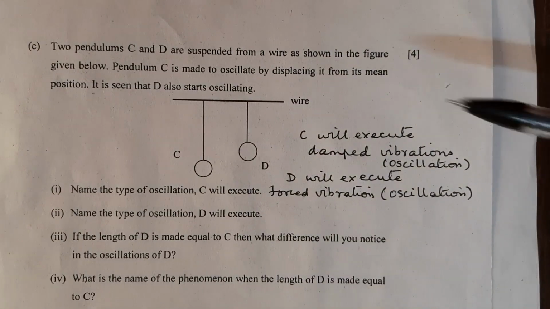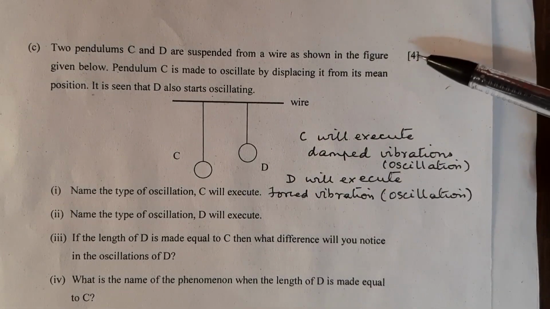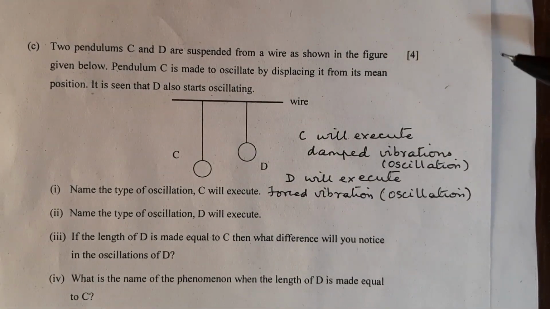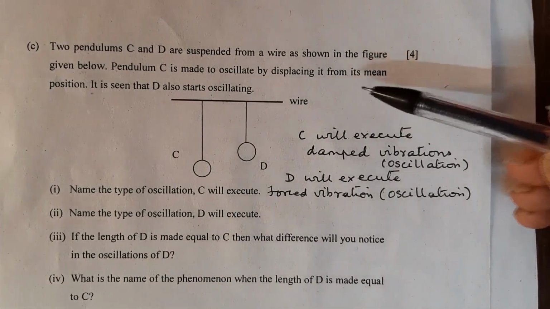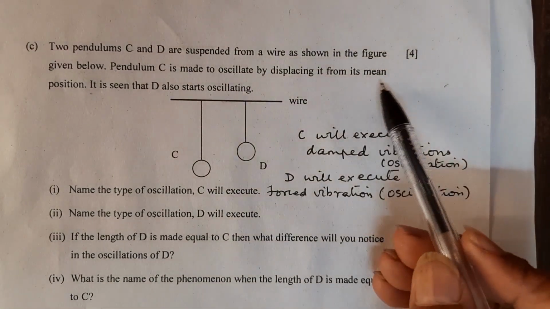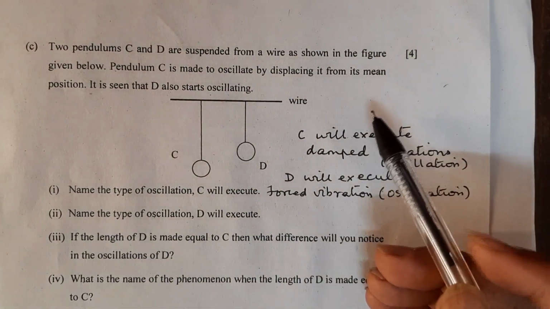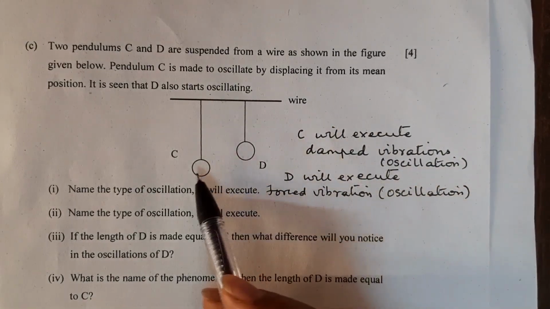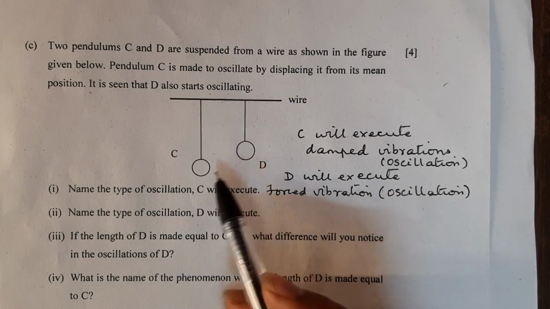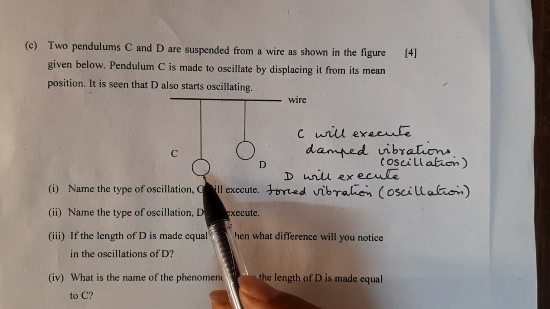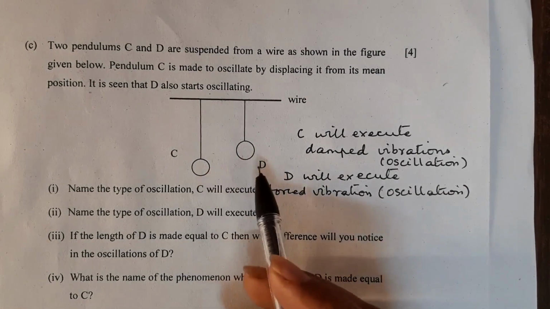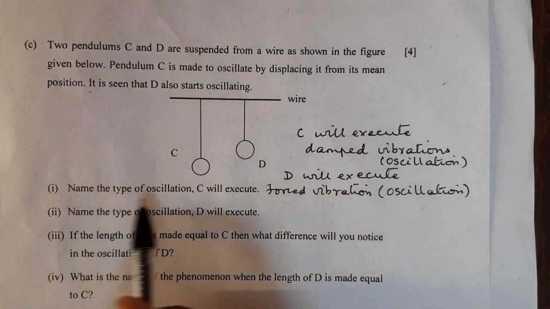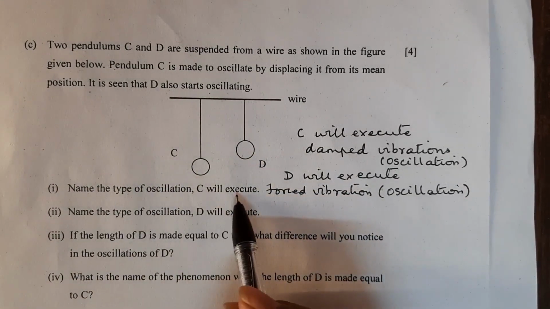7C. Two pendulums C and D are suspended from a wire as shown in the figure given below. Pendulum C is made to oscillate by displacing it from its mean position. It is seen that D also starts oscillating. Let's look at the diagram. This is C and this is D. C is made to oscillate by displacing it from the mean position. D also starts oscillating. Number 1, name the type of oscillation C will execute.